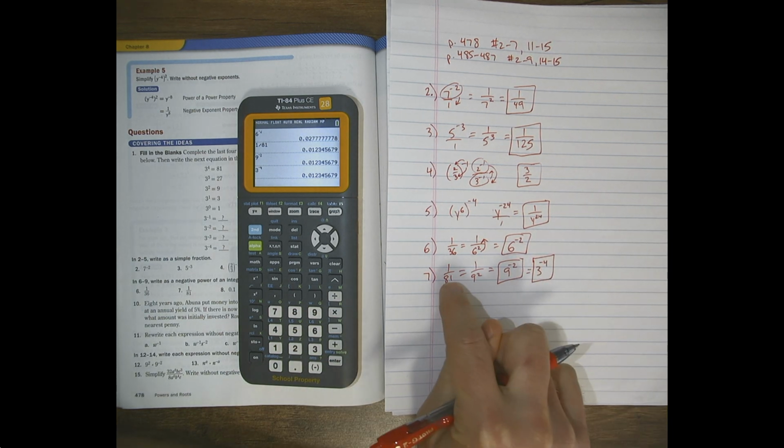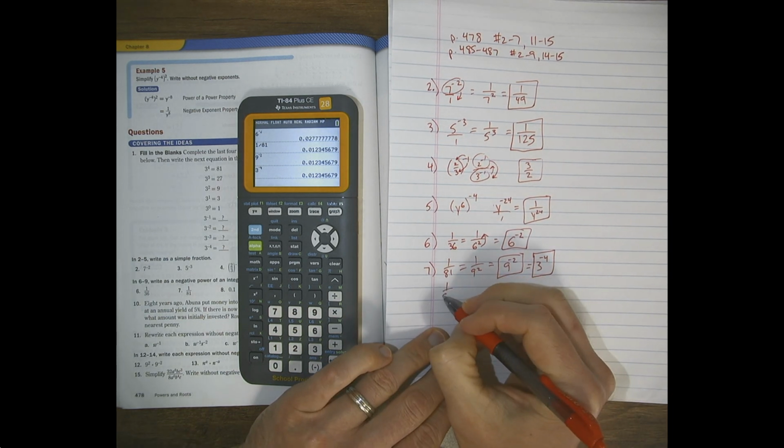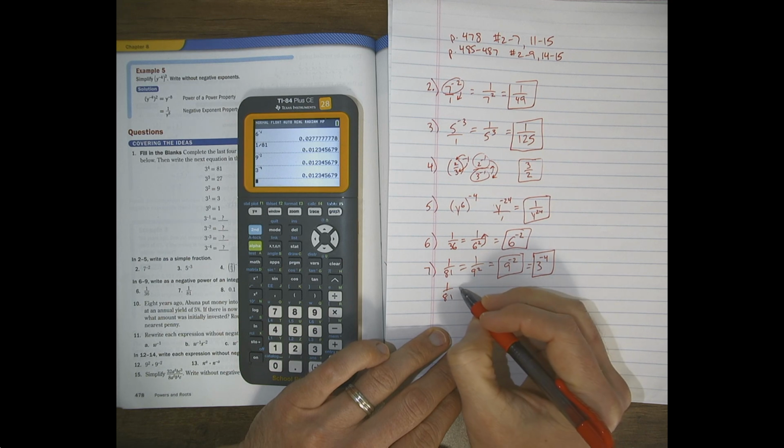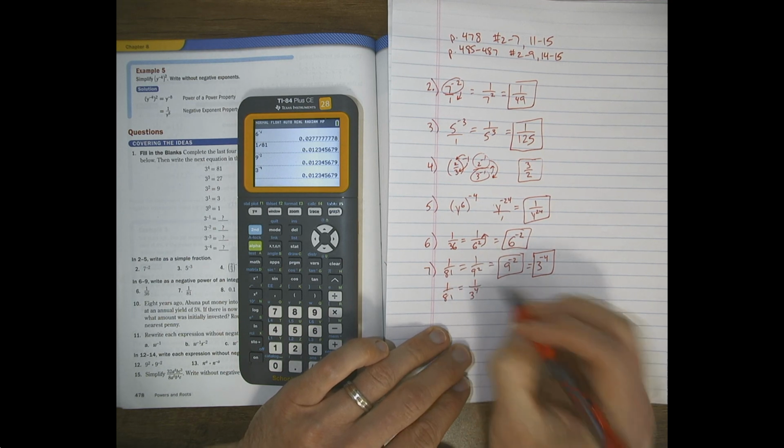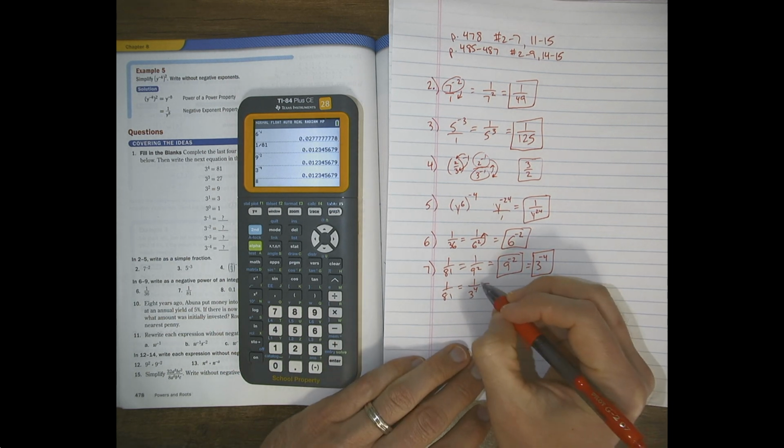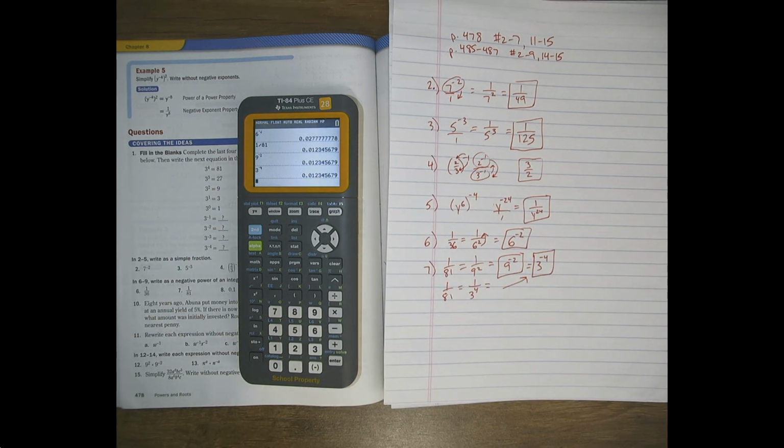Where this one came from is 81, instead of being written as a power of 9, could be written as a power of 3. 3 to the 4th power is 81. And so if I go ahead and bring that up, I'm going to end up with 3 to the negative 4th. Okay, but these are equivalent, so either answer is good.